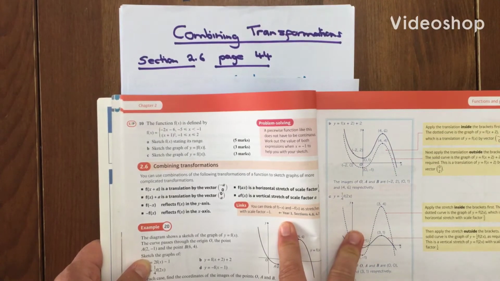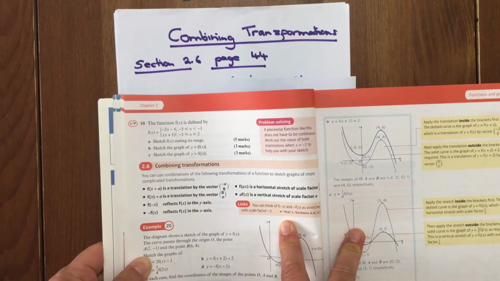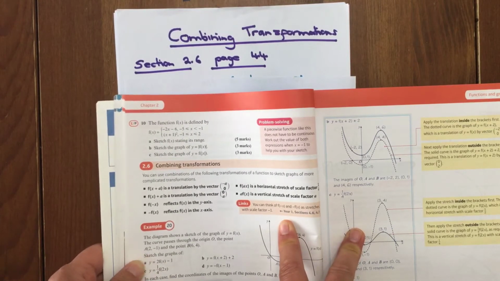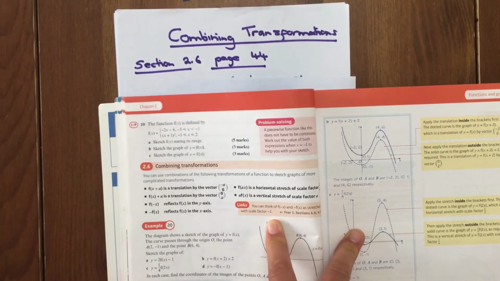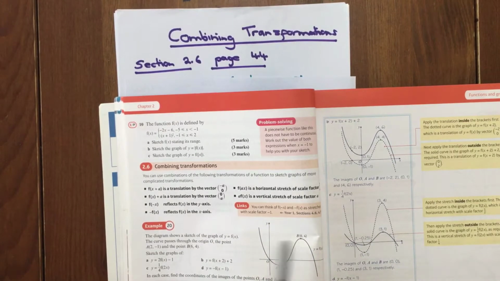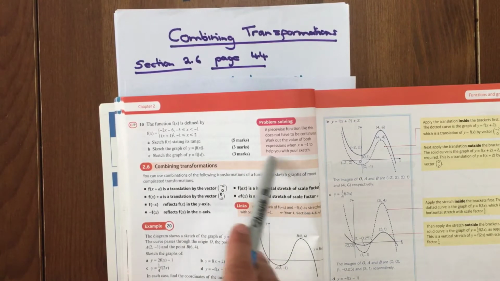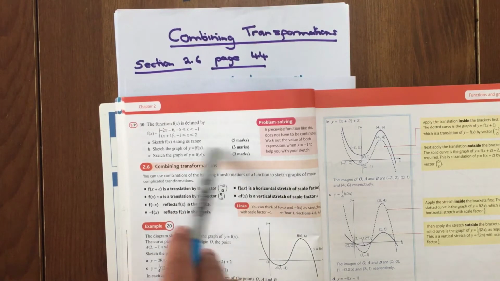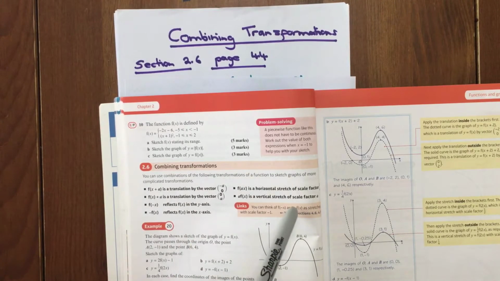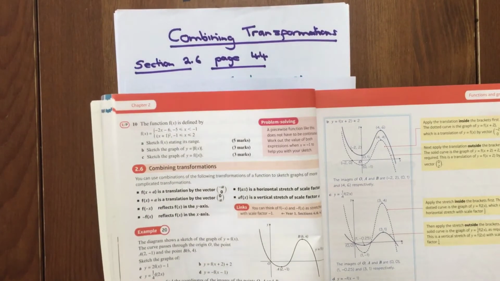Okay, and welcome to section 6 in chapter 2, combining transformations. So transformations is something you have done already in Pure 1. You've done it also in GCSE, and at the top of page 44 is a reminder of all the transformations and what it does to the graph. So I want you to make sure you write that down and you memorize, if you don't already know them, what each of the transformations does to graphs.